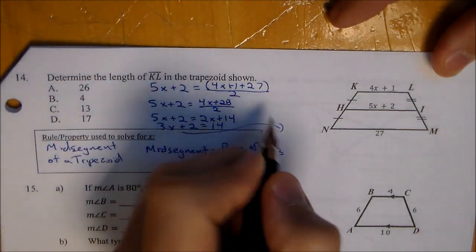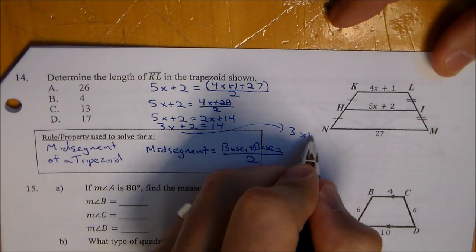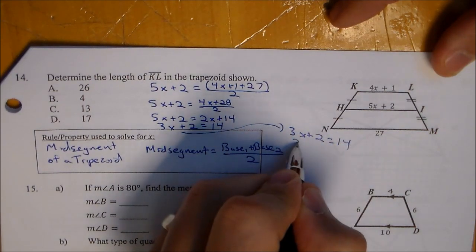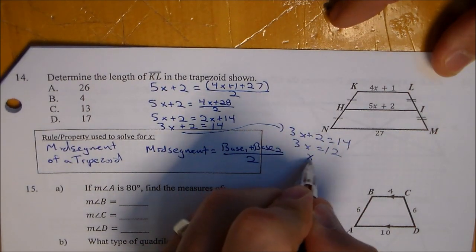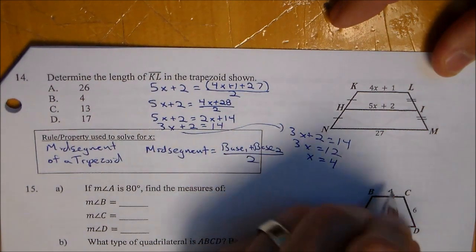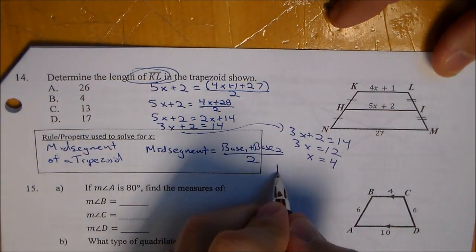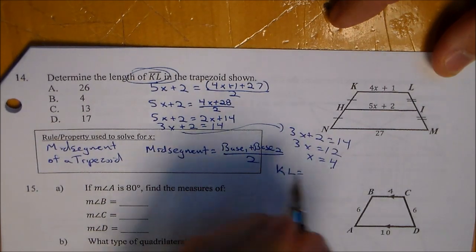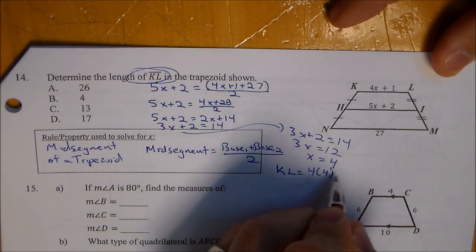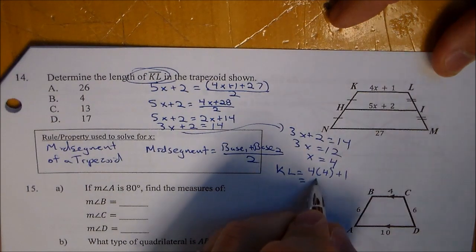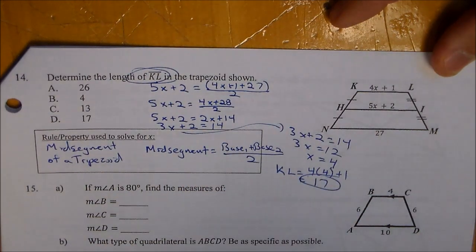Let's go over here. We get 3x plus 2 equals 14. So now we're going to subtract 2. 3x equals 12, which gives us that x equals 4. Now, make sure you read the question. It wants KL. If x is 4, that's 4 times 4 plus 1. That's 16 plus 1, or 17, is the length of KL.